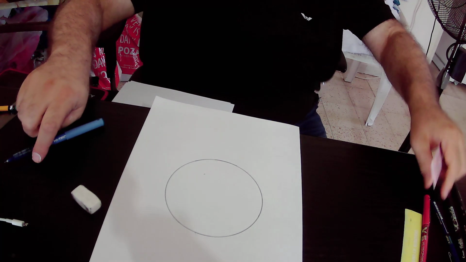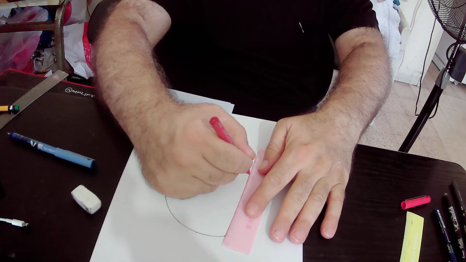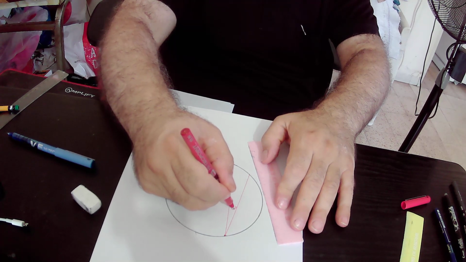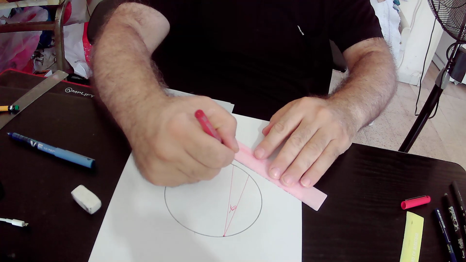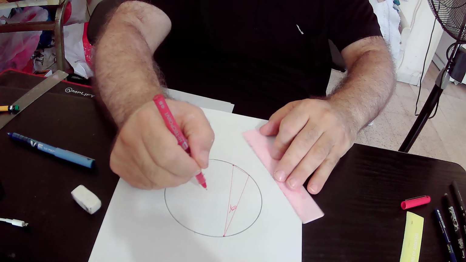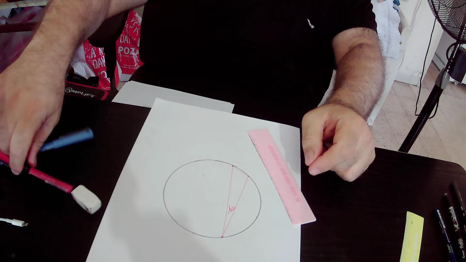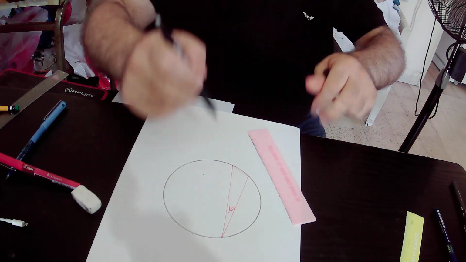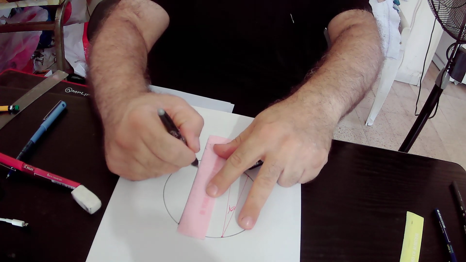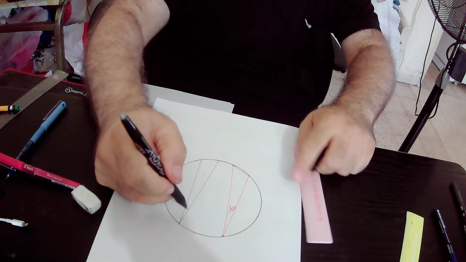Actually, if we have two peripheral angles that are equal to each other, for example, this peripheral angle is alpha, and this peripheral angle is also angle alpha.